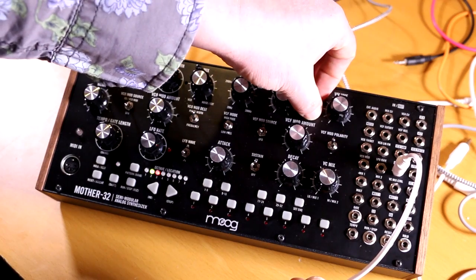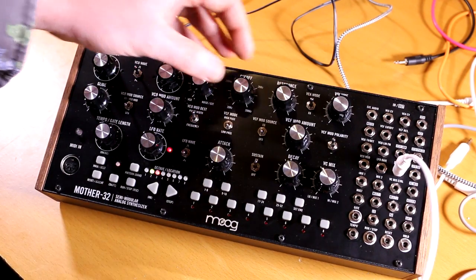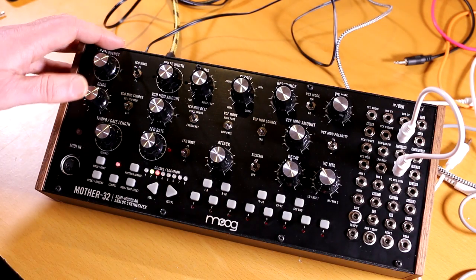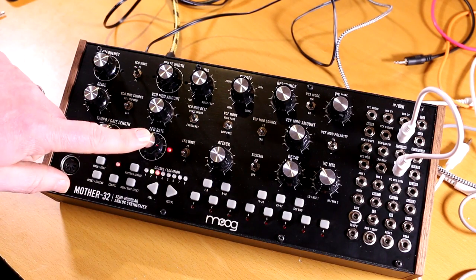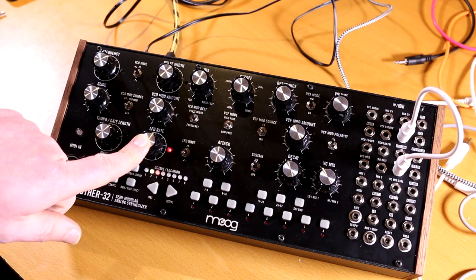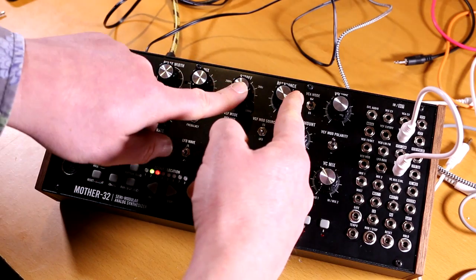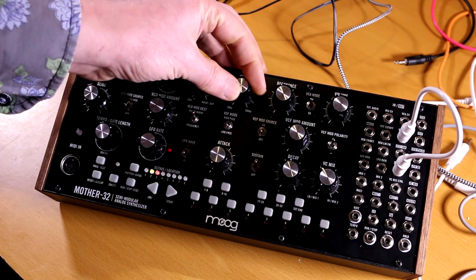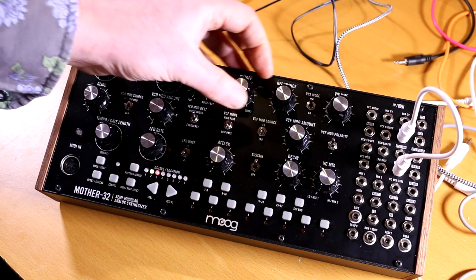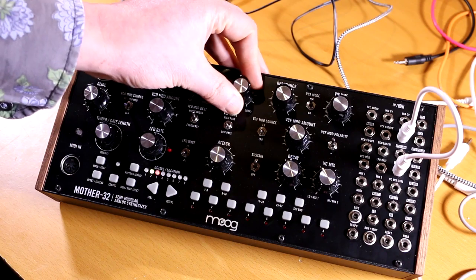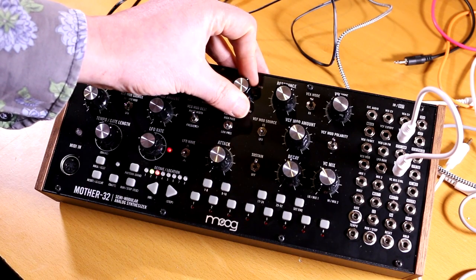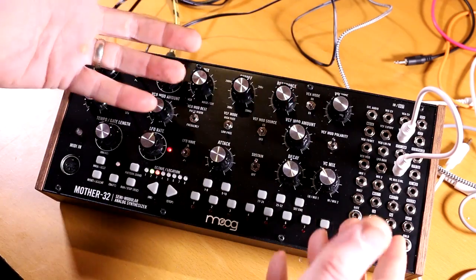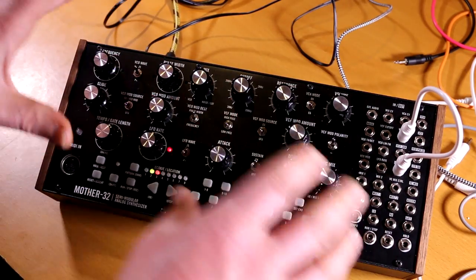So I've got it running the cutoff. How about if I run the resonance as well? So I've now got the one LFO running both of these knobs. Just that simply, and I could not do that from the front panel.